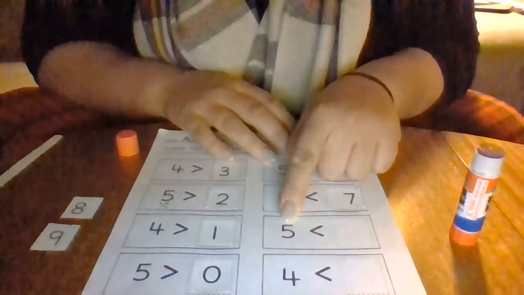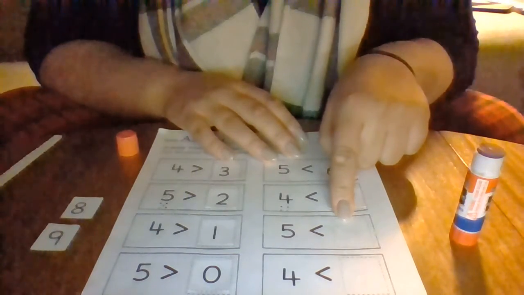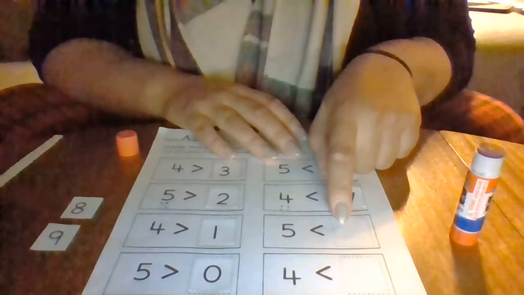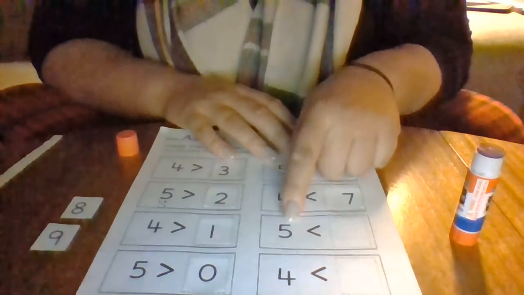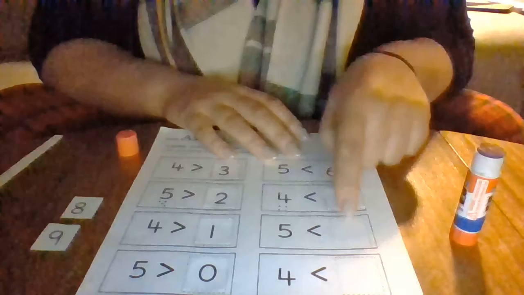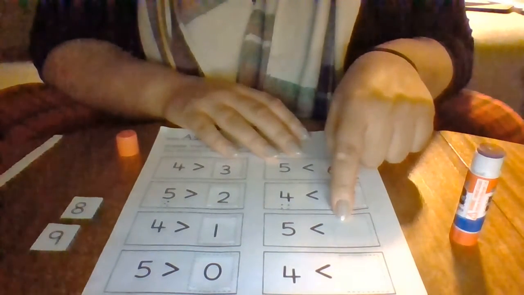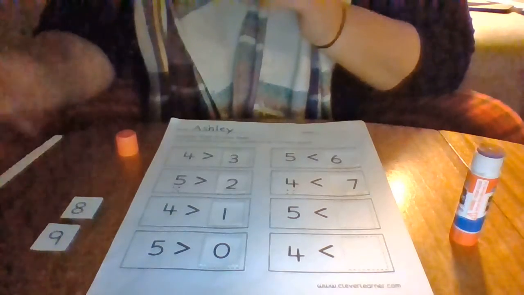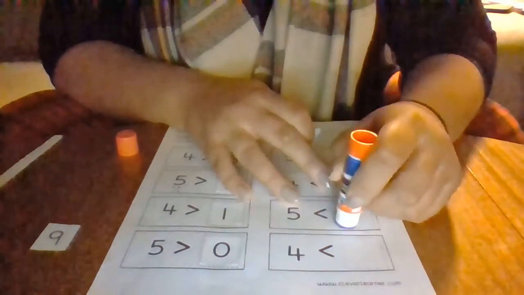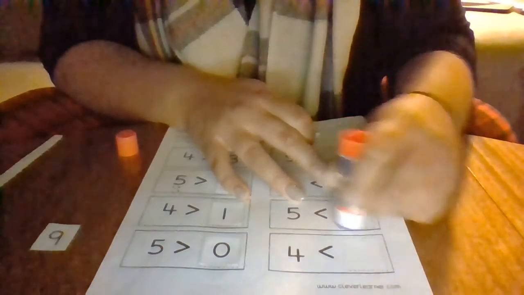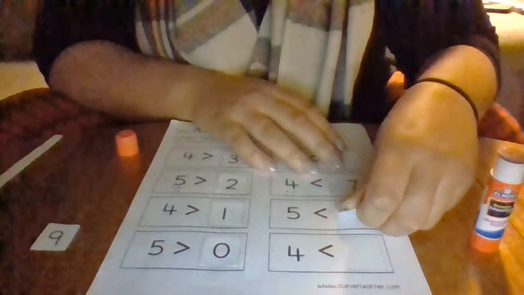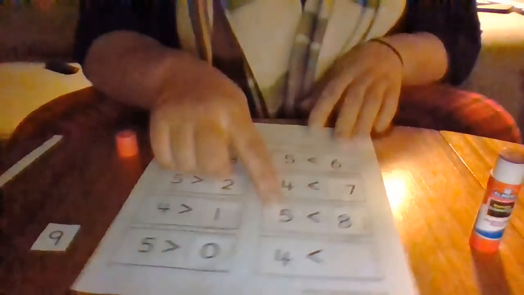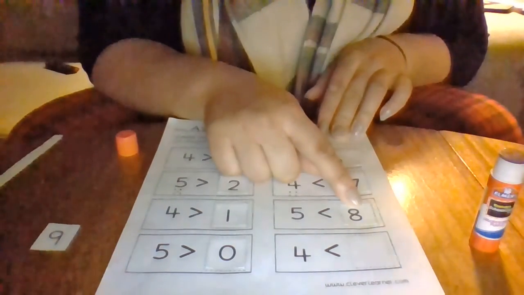Okay, let's look at the next one. 5 is less than. Okay, so remember in this box, we need a number that is greater than 5. Because this number sentence tells us 5 is less than whatever number we're picking here. So this has to be a number that's greater than or more than 5. We can pick either one. I'm going to pick 8. You might pick 9. Either one works because 8 and 9 are both greater than 5. So it makes this number sentence make sense. 5 is less than 8. Definitely.